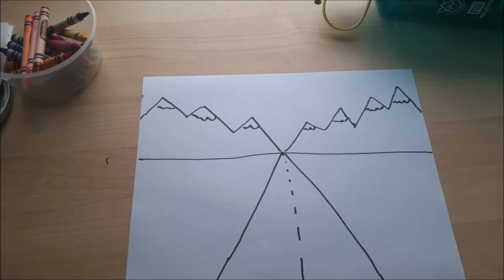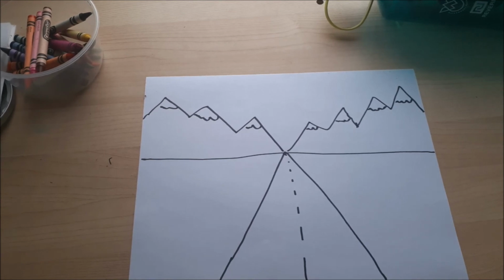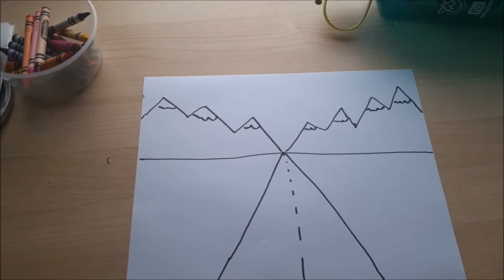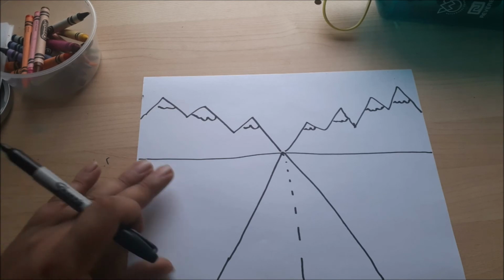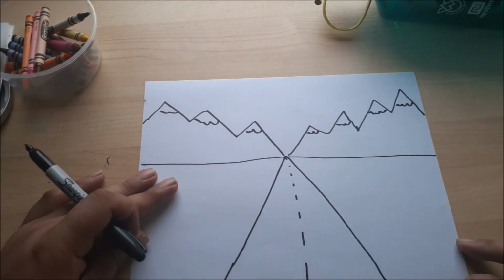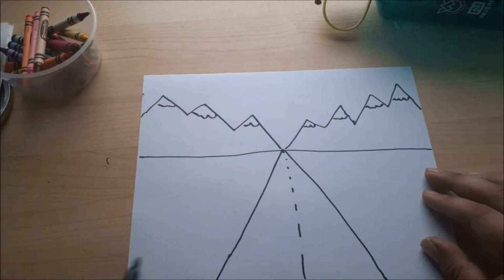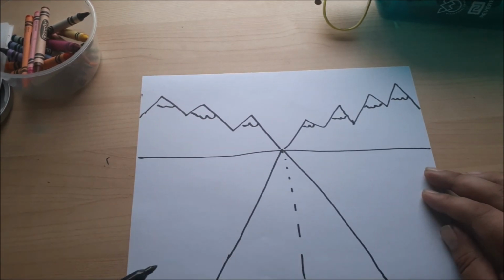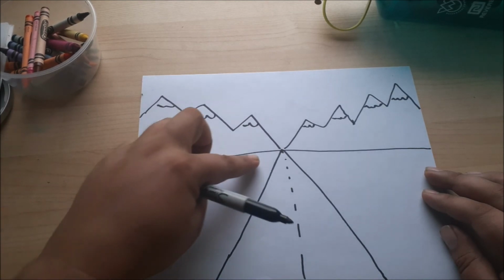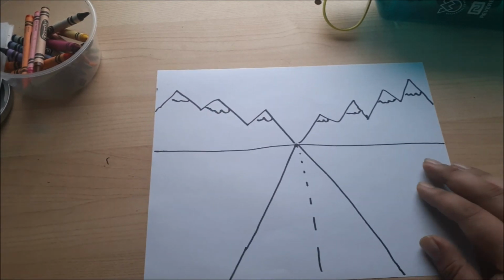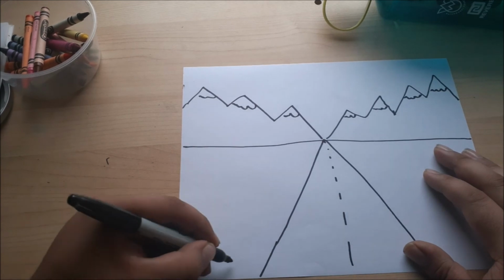Okay, so now is where we want to show our perspective. What you draw is up to you, but the big rule is that you make the objects closest to us, so down here, right here, bigger than things that I draw over here. I'm going to do something simple. I'm going to draw a tree.